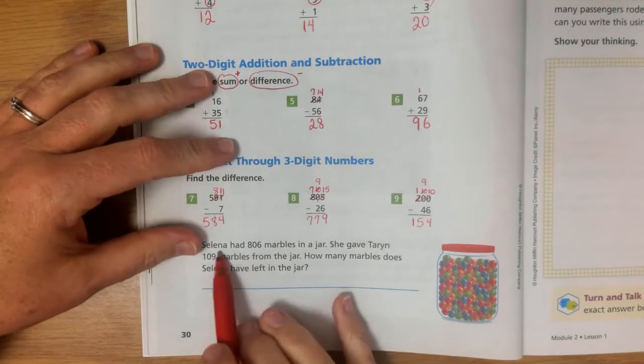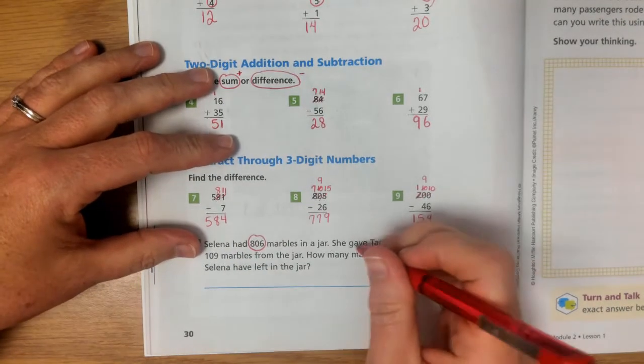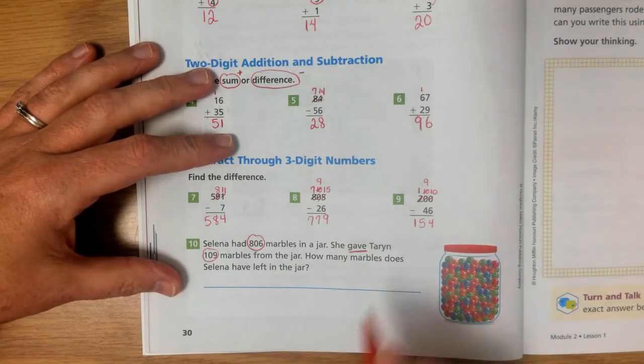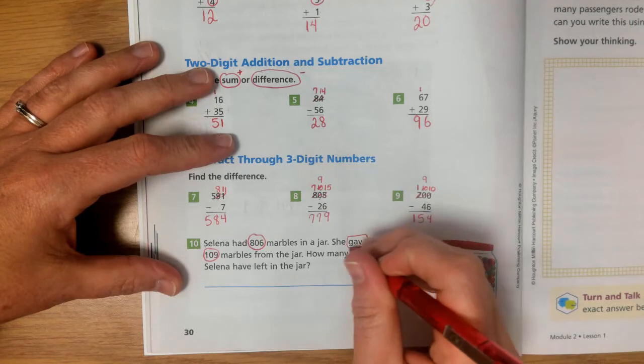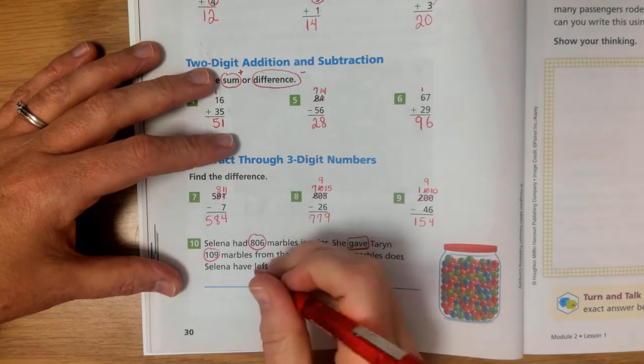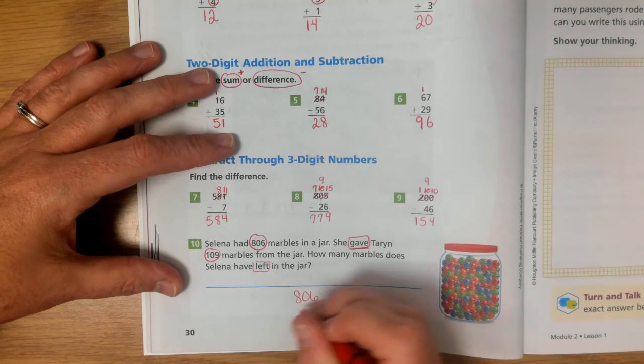Well, we know that Selena began with 806 marbles. She gave Taryn 109 marbles. So that means she didn't get some, she gave them. That means she's taking them out of the jar and giving them to her friend. So that means it is subtraction, right? How many does she have left in her jar? So we are going to do 806 minus 109.